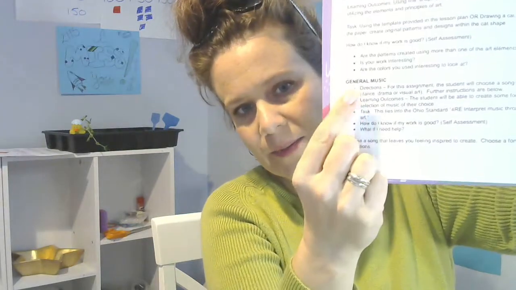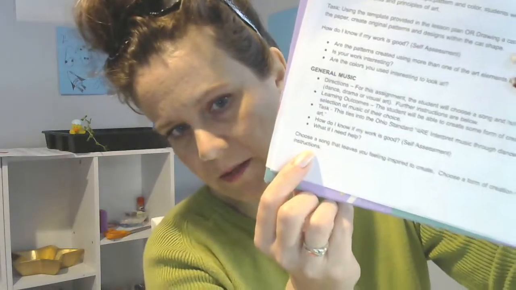At the bottom then, so you're working on your cats. Your last assignment on this page is general music. Your directions for this assignment, the students will choose a song and how to respond to it, dance, drama, or visual art. Further instructions are below. You can read the learning outcomes, the task and the self-assessment. But here are the directions. They start at the bottom and they're going to go to the next page.